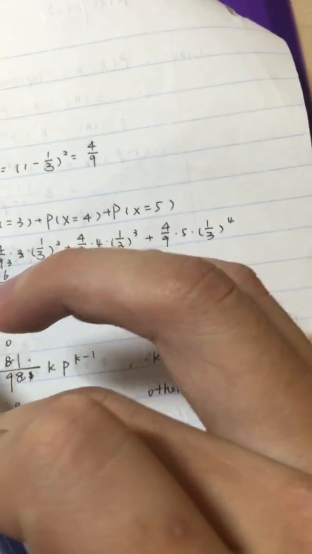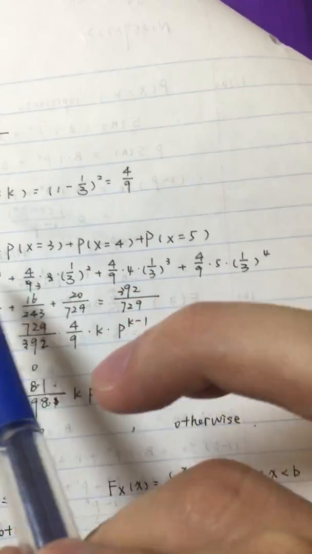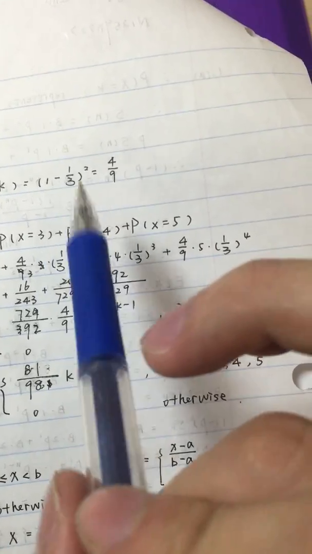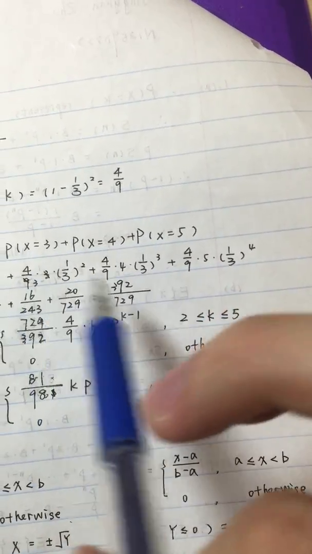And we can get that p(X = k) equals 4 over 9 times k times p to the k minus 1.